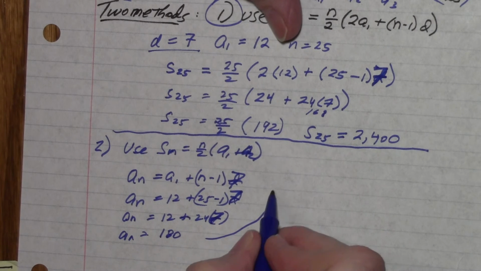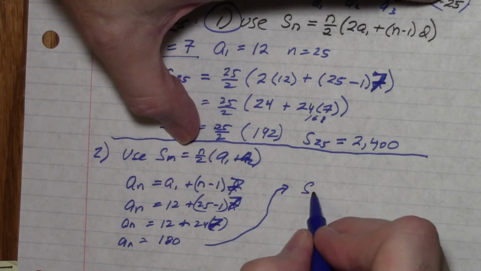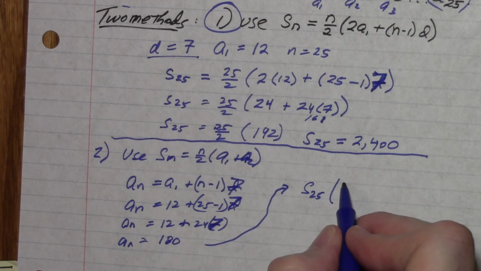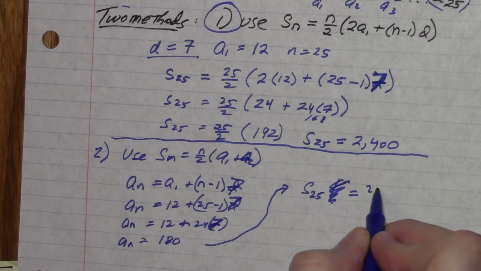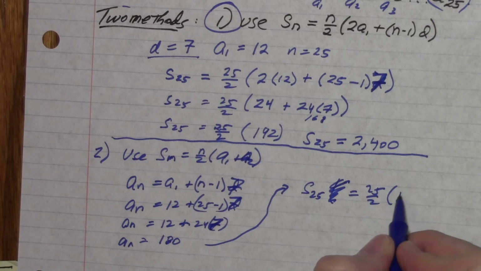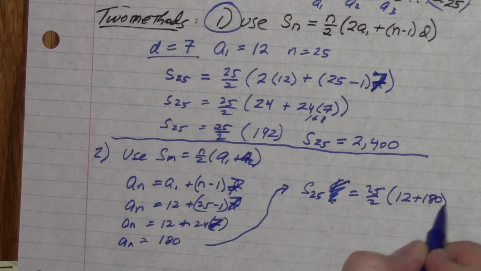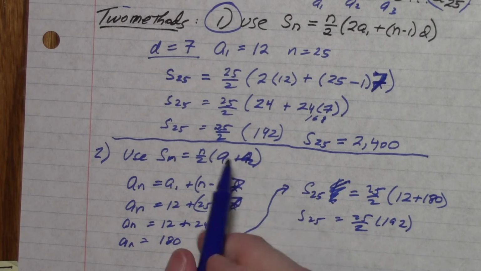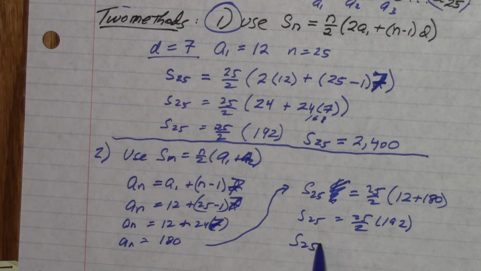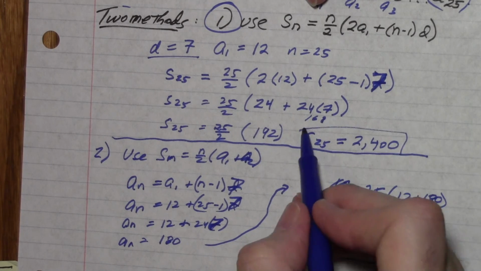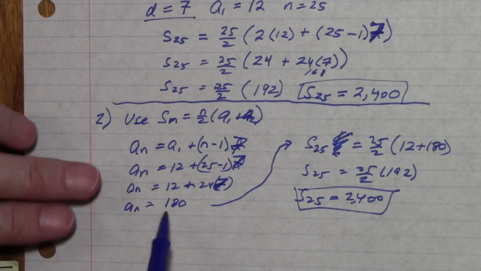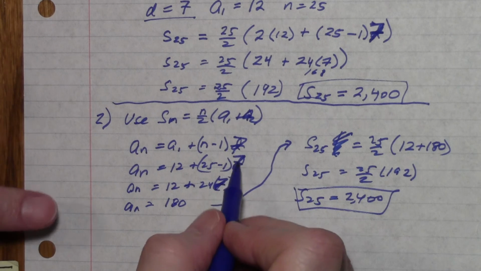Now that we know that, we're going to use it with this formula. The sum at the 25th term, because we know it's supposed to be the 25 of them, is equal to 25 over 2, and the first term, 12, plus the 180. Sum 25 is equal to 25 over 2 times 192. Oh, it's right where we were before. So we get the exact same result, 2,400. So either way, you could use them, except if you do the second one, or this one, you just have to find the amount of that term by using the common difference.